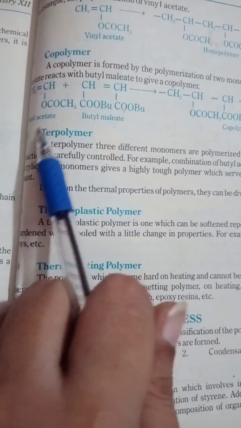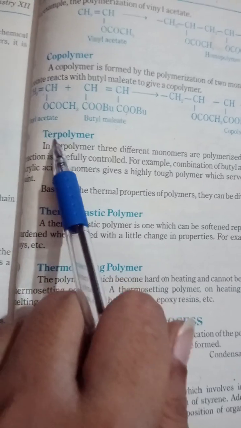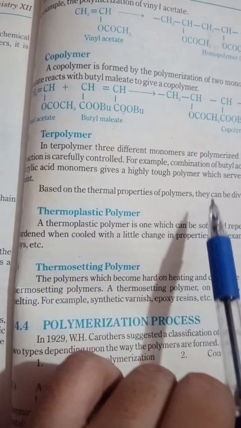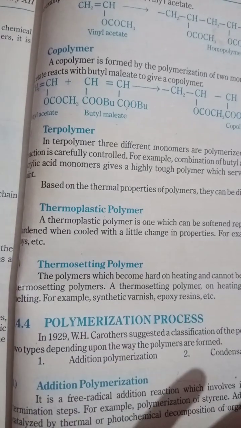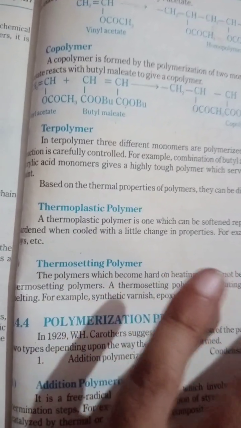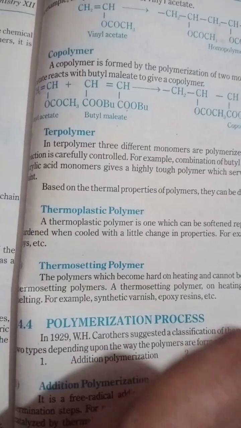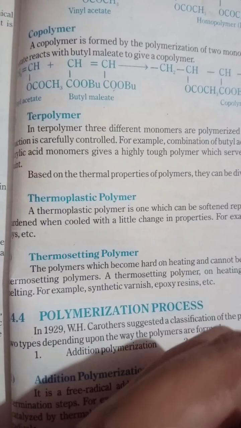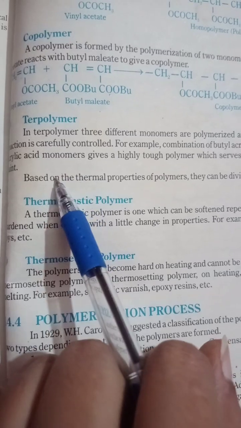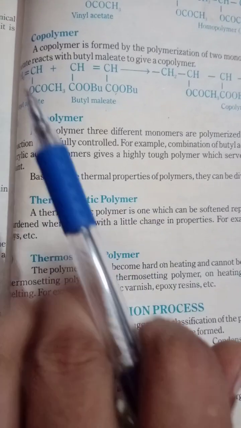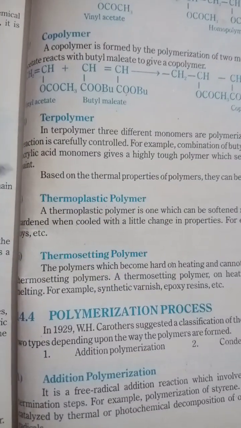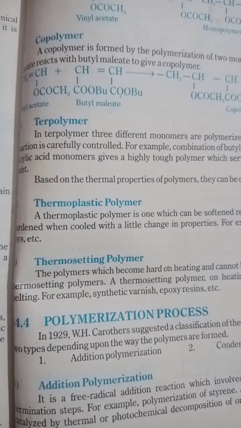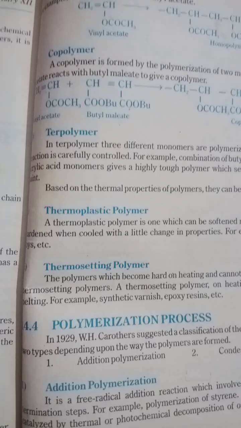Okay, next the terpolymers. As you know, the term tri means three types of monomers attach to each other and develop into big molecules, either in the form of a straight chain, or branched, or cross linkage. It will form terpolymers. And here there are two types of polymers: one is thermoplastics and another is thermosetting.